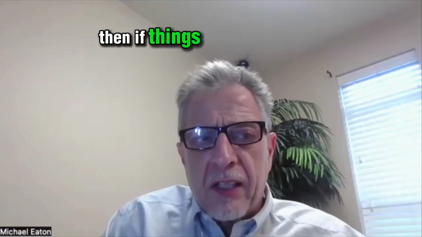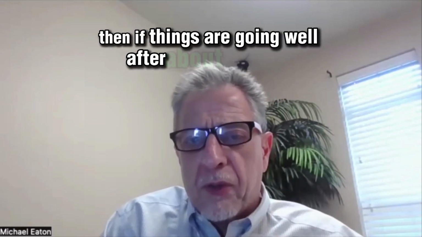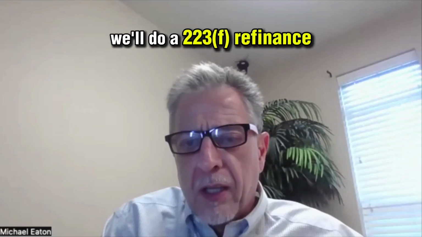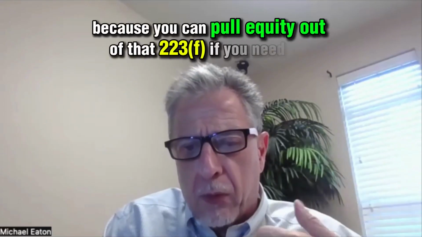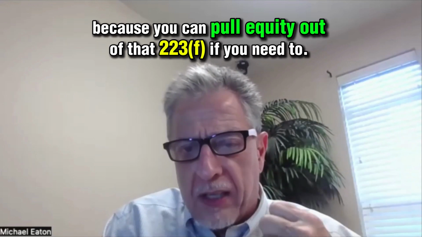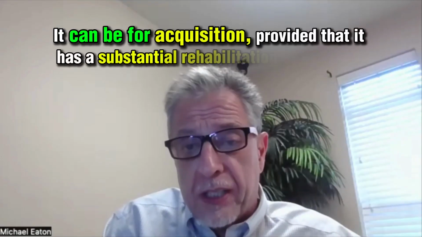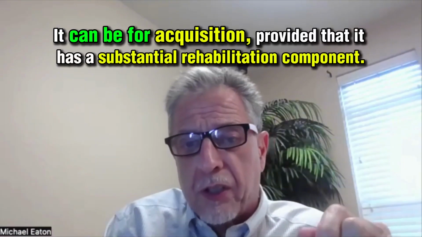Then if things are going well after about 10 years, we'll do a 223F refinance, because you can pull equity out of that 223F if you need to. The 223F can't be used for new construction. It can be for acquisition, provided it has a substantial rehabilitation component, or it can be used for refinance.